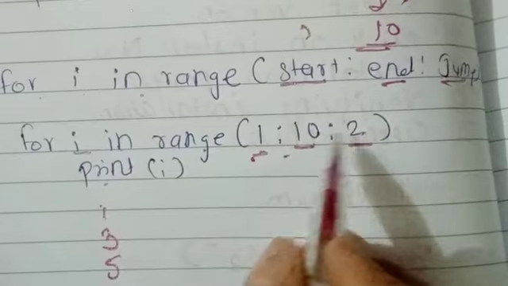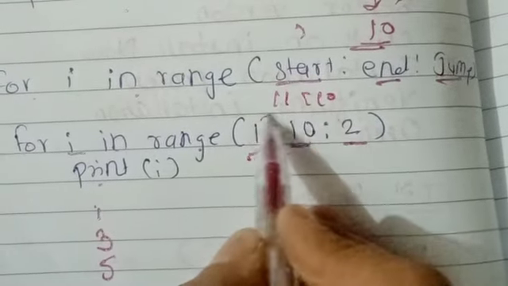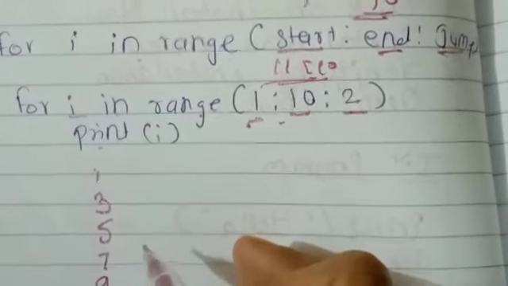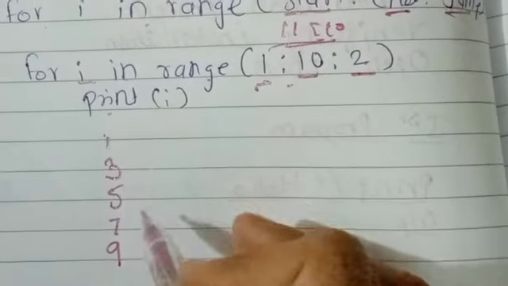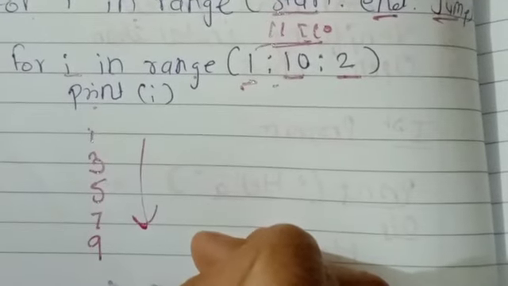Again with a jump of 2 the value becomes 11. Less than 10, condition false. So the loop will not execute further, and this is the output you are going to get for this code. Hope you understood this one.